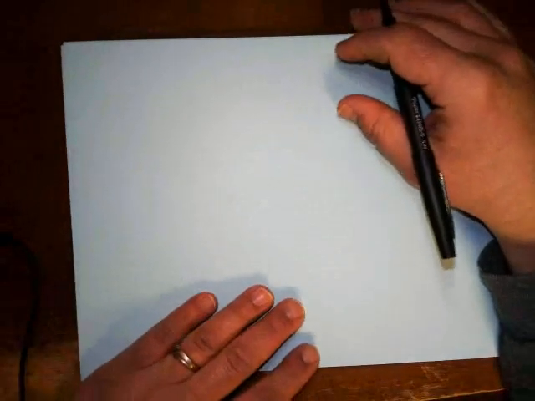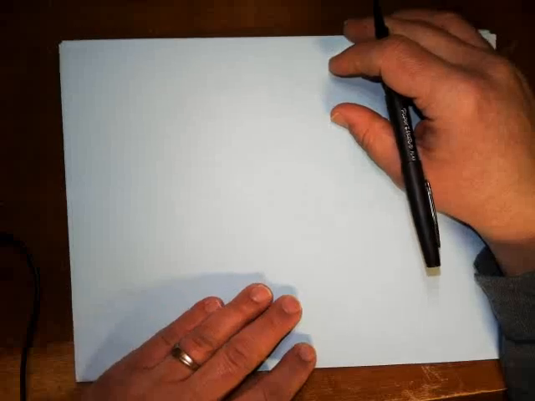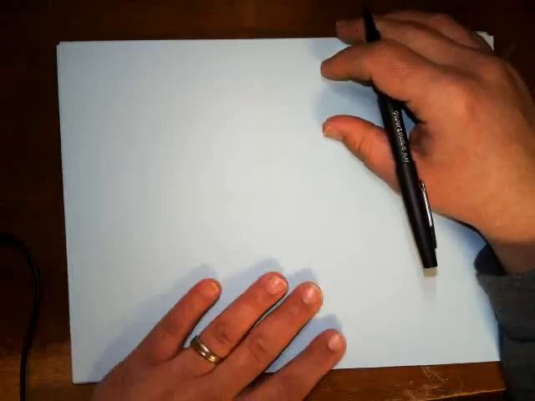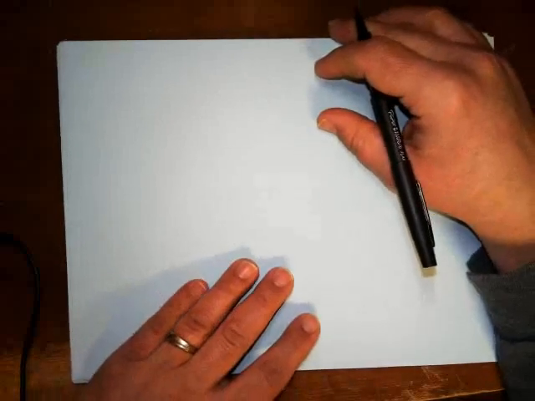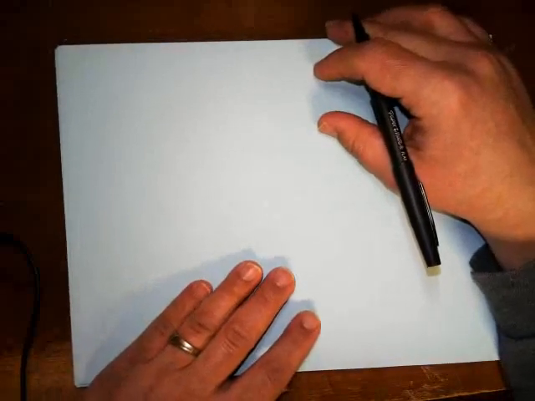Okay, we're going to talk about the simple interest formula now. And the way we're going to be using this is we're going to use it to calculate the amount of interest that we owe on a loan.